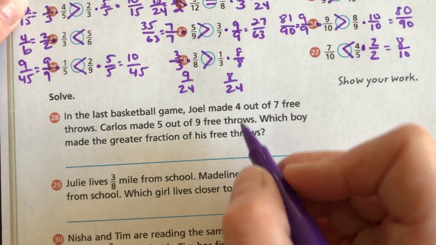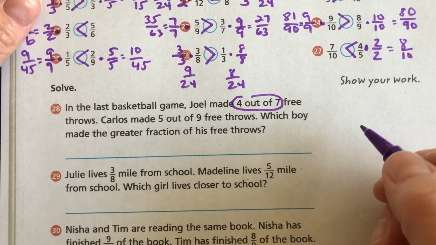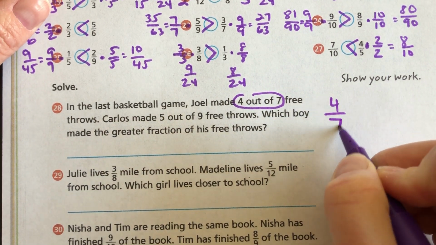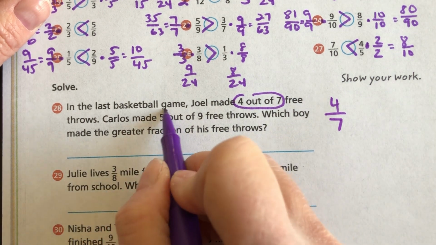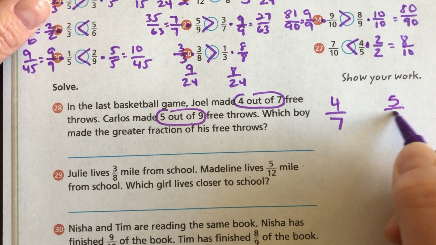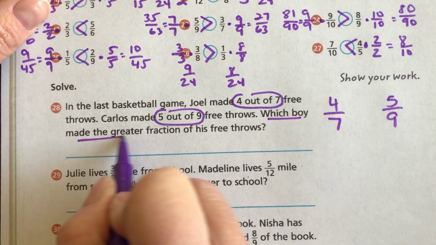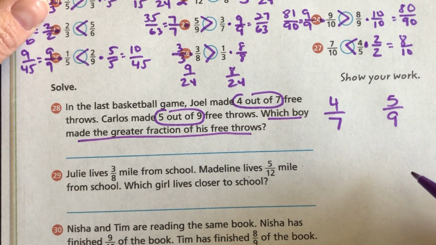In the last basketball game, Joel made 4 out of 7 free throws. 4 out of 7 would look like this. Carlos made 5 out of 9 free throws. 5 out of 9 would look like that. Which boy made the greater fraction of his free throws?